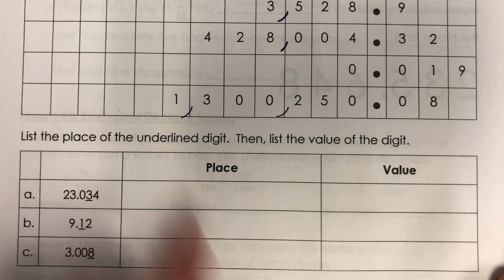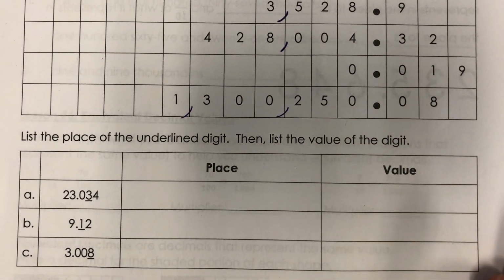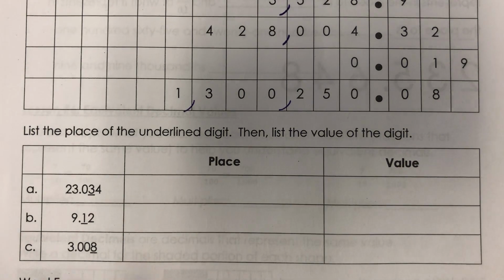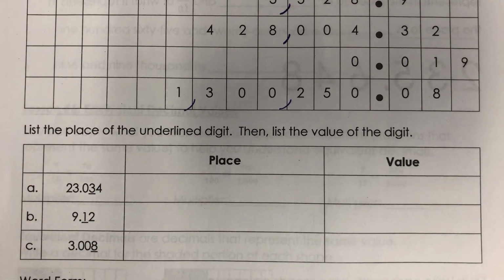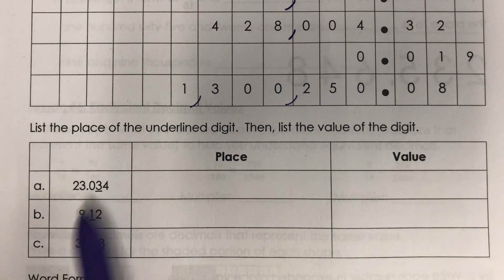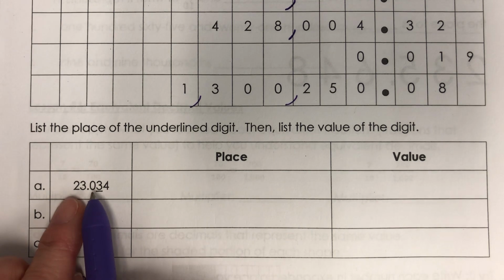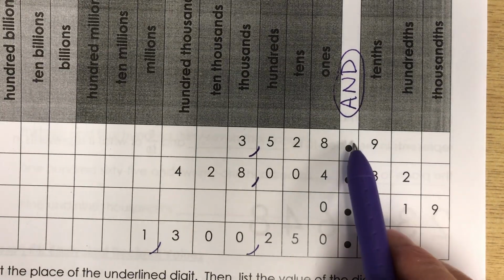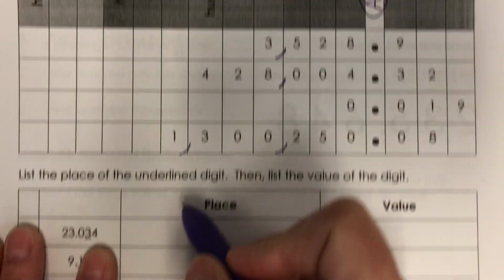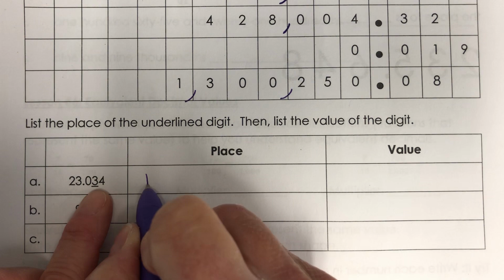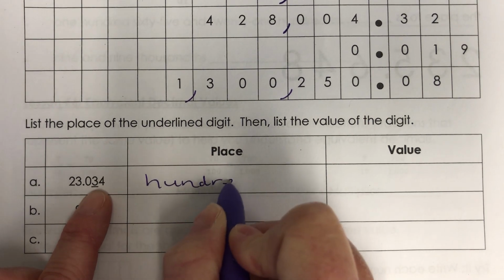List the place of the underlined digit, then list the value of the digit. We did this before when we didn't have any decimal values on here. Now we're going to take a look when we have decimal value. So I ask you what place this is. This is not a comma, this is a decimal point. The second place to the right of the decimal point, if you look up here, here's the decimal point. The second place is the hundredths place. So for place here, this 3 is in the hundredths place.